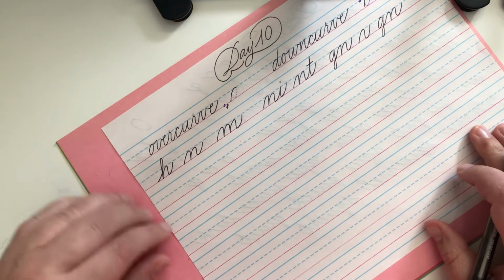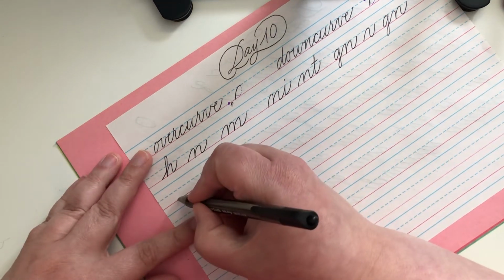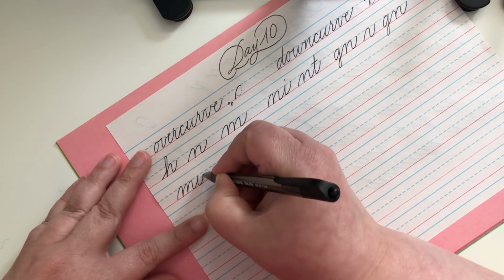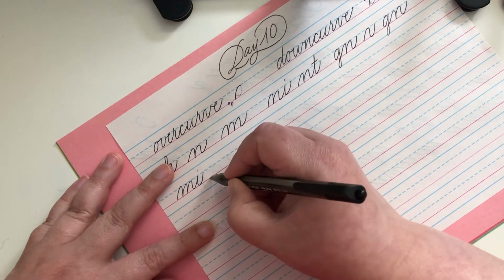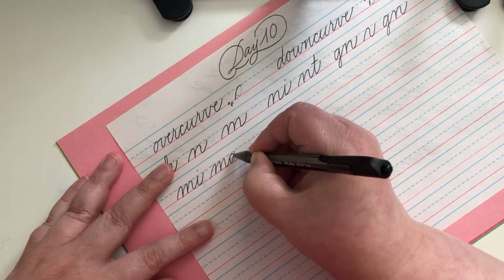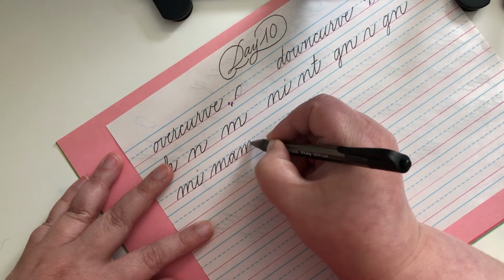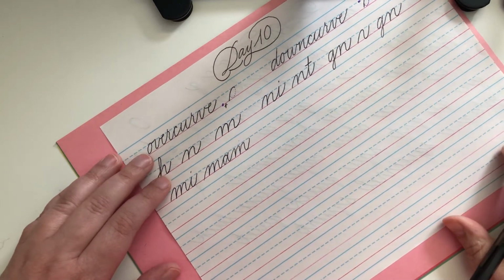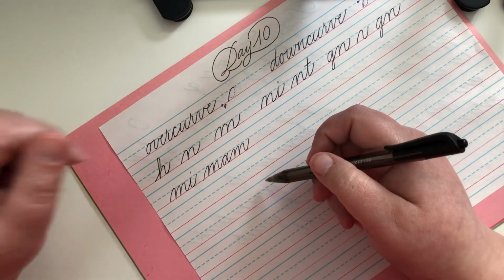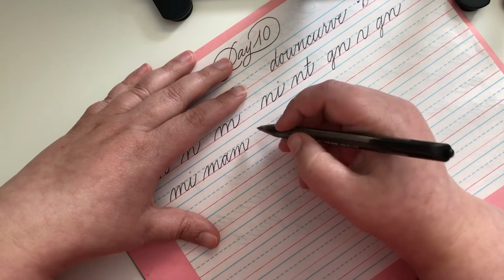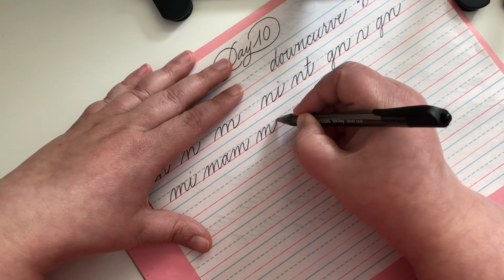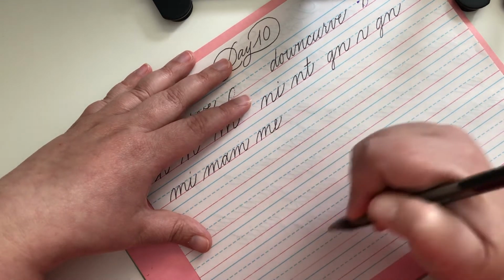Let's connect some M's. How about MI? And MA. I didn't mean to do that. I just thought to myself, ma'am is a word that starts with M-A, M-E. Loop back, slant, undercurve.